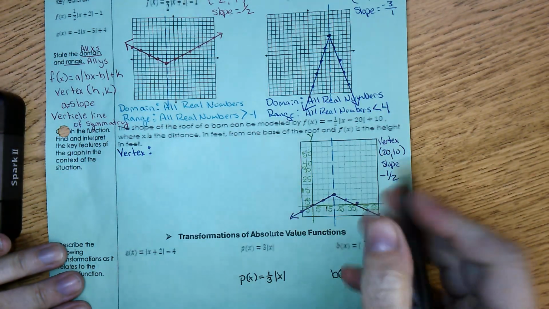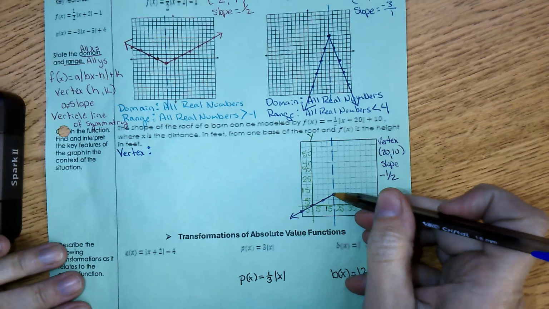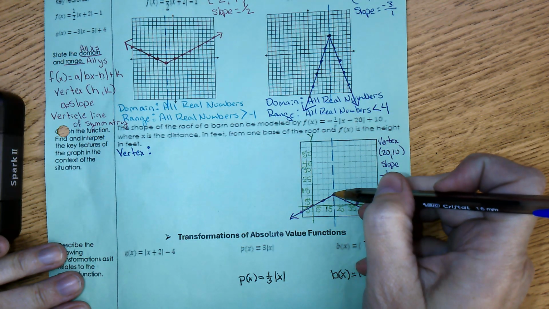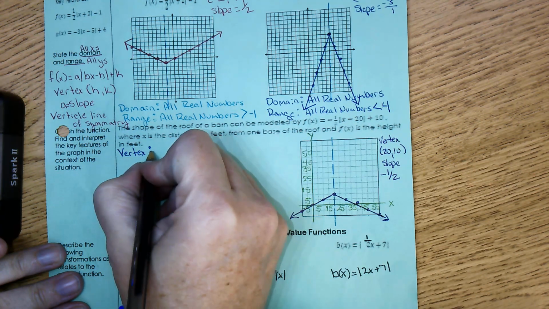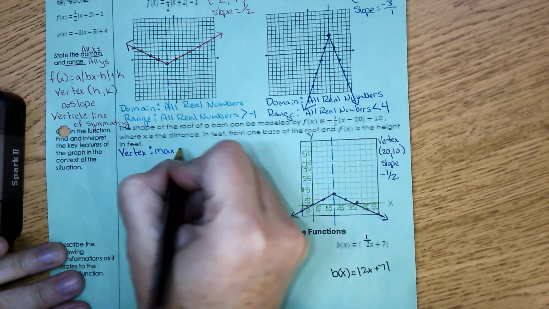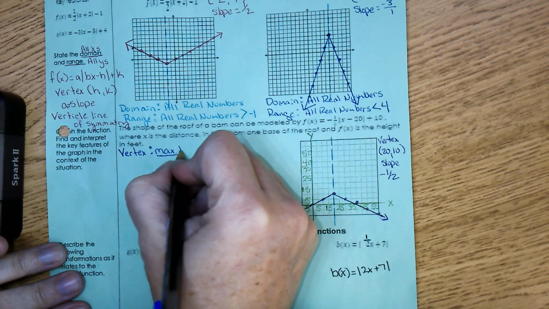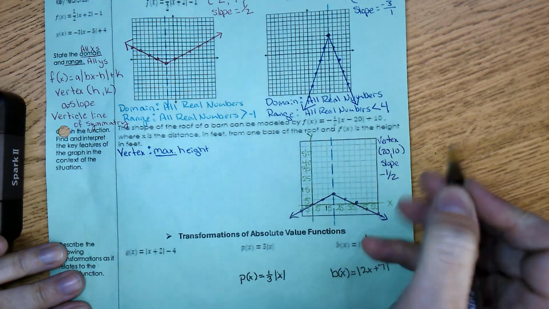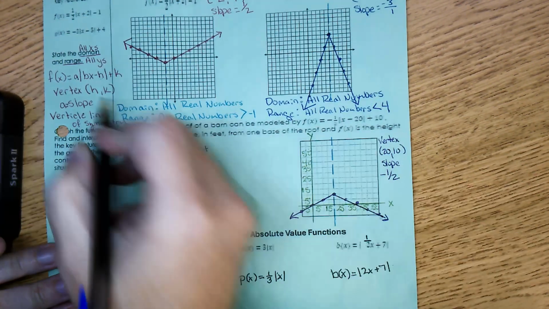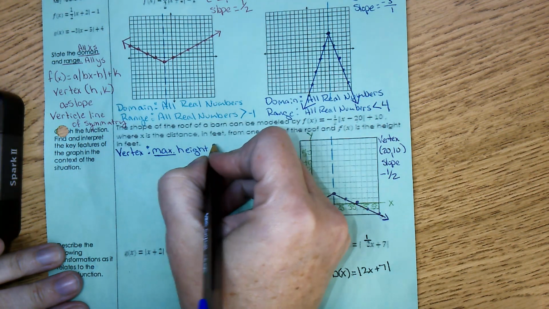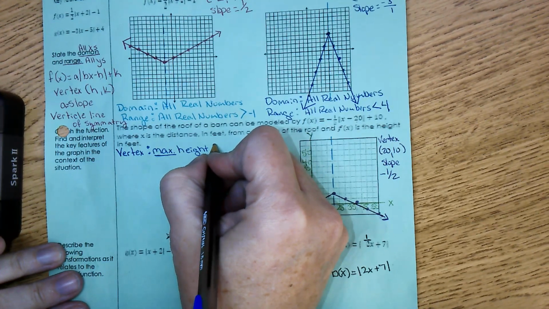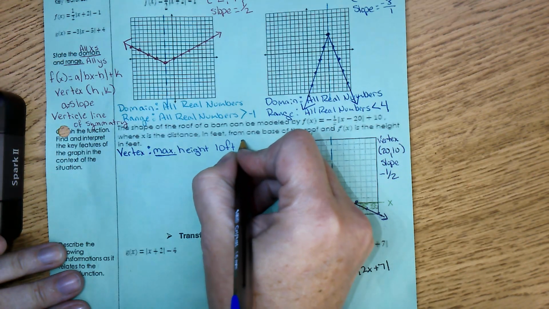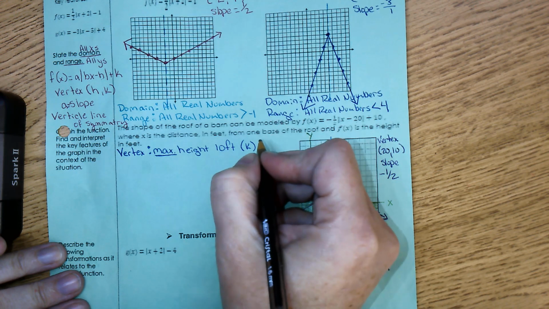The vertex gives you your maximum height, which is 10, because it's a roof. It's not going to get any higher than 10. That's the top. So the max height is 10. This 10 was the k in your equation. So it is 10 feet, because we're talking about feet, and that is the k of your equation.